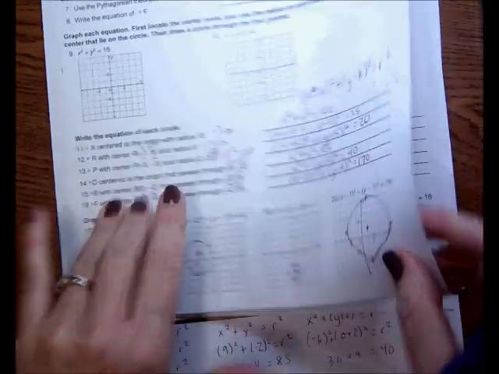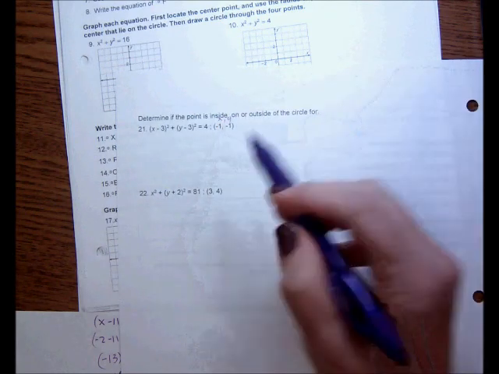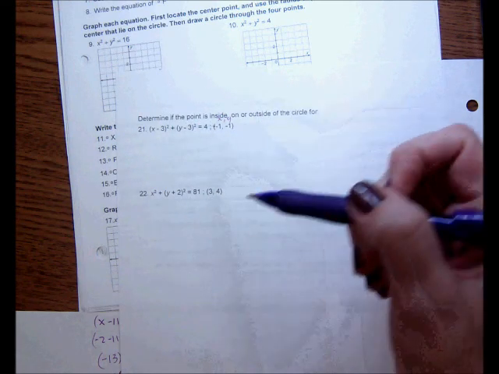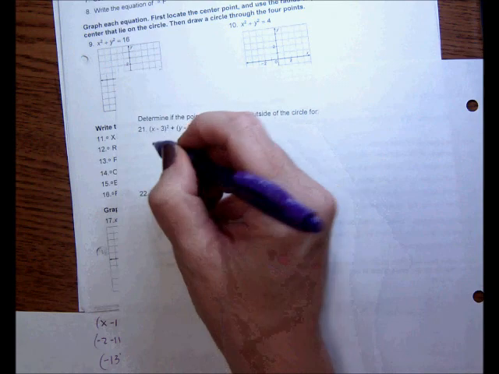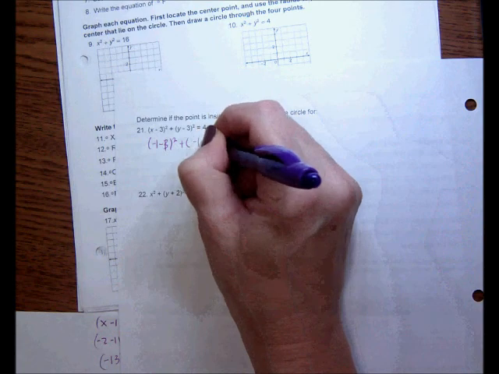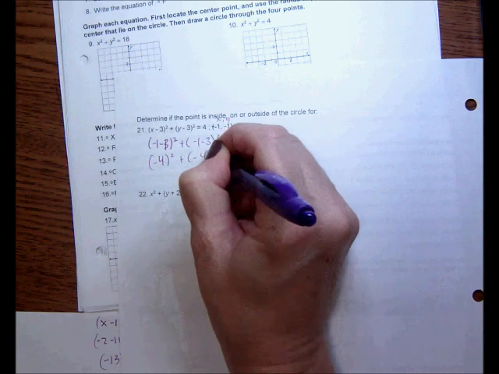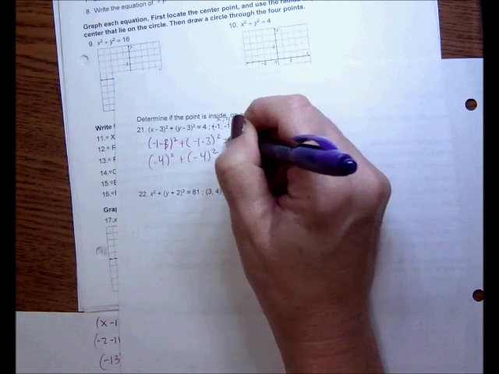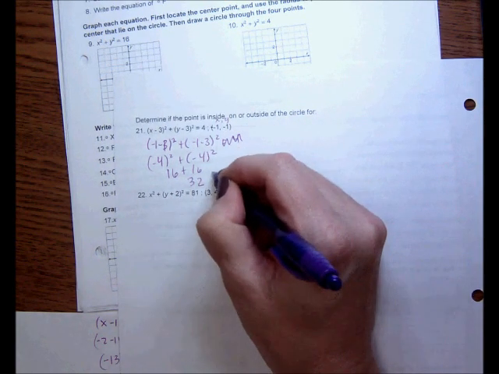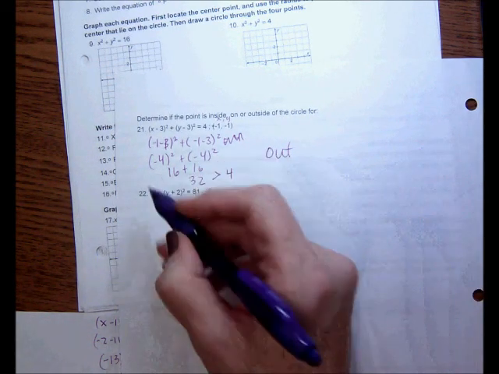And then on the back, the last ones, I'm going to plug in x and y into the equation and see if it's equal to 4, it's going to be on the circle, less than 4, it's going to be inside the circle, greater than 4 outside. So I put in (-1 minus 3) squared plus (-1 minus 3) squared is equal to 4. So -4 squared plus -4 squared, and, well, I don't know what that's equal to, actually. So I'm going to do 16 plus 16, and it's 32, and 32 is greater than 4, therefore it is outside the circle.